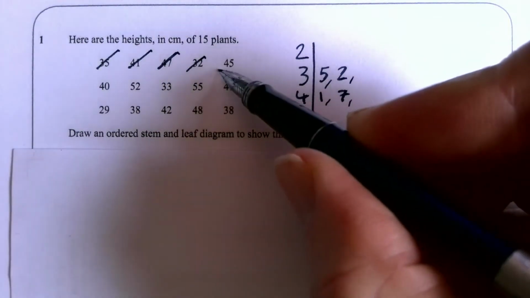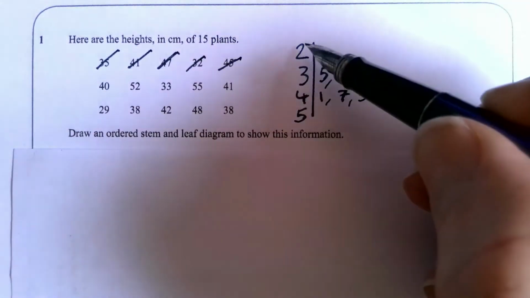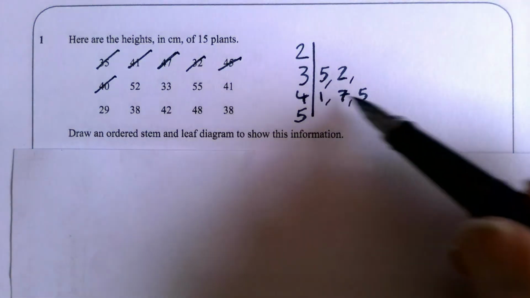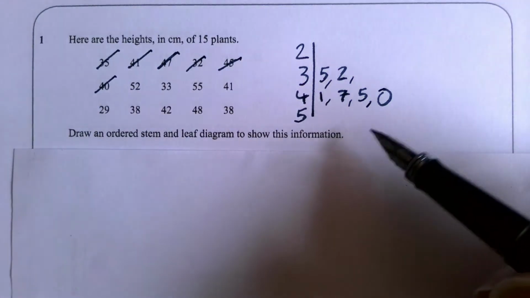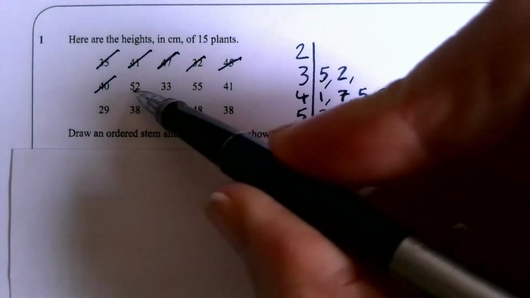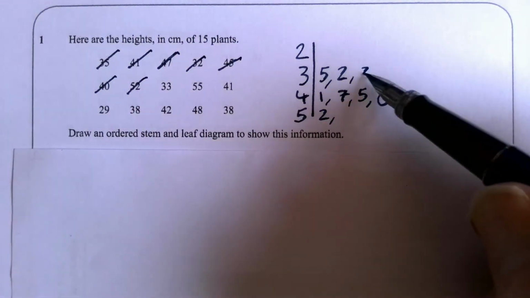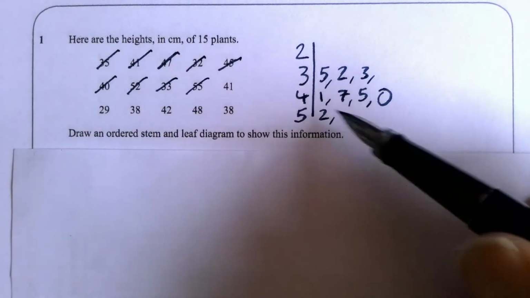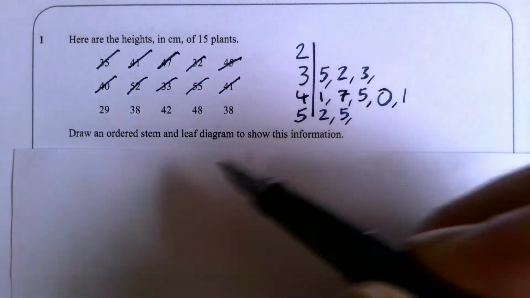Well, alright, I'm not going to be quiet the whole time, but what I'm doing is I put my tens down here, and the tens make up the stem, and the units make up the leaf. It's a way of drawing like a bar chart, but with the numbers, so it's quicker than doing a bar chart. 3 there, 5 there.